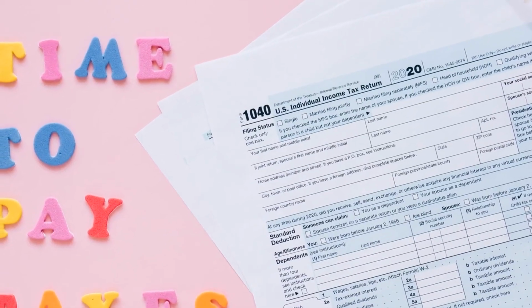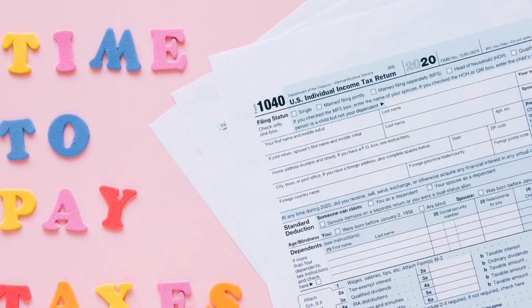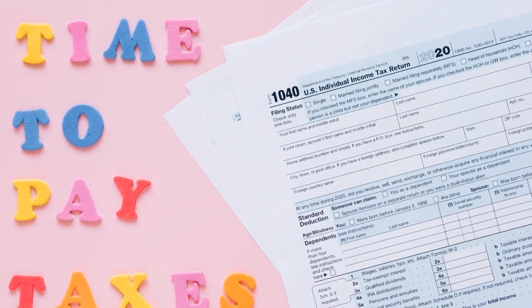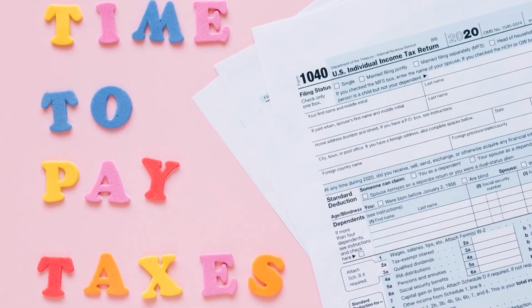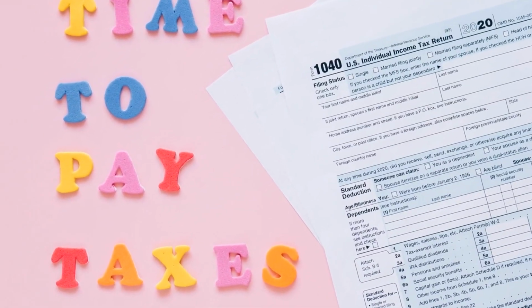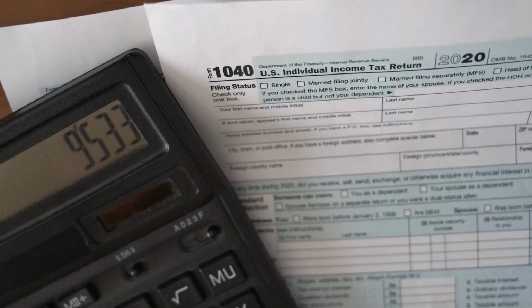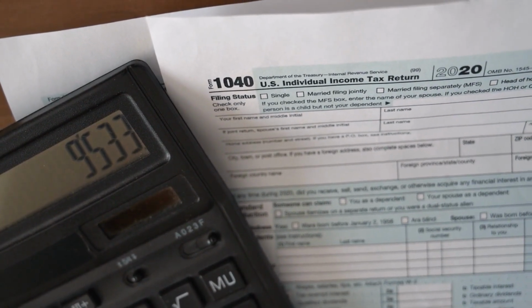Distributions from an S corporation are generally tax-free to the extent of your basis. Once distributions exceed your basis, they become taxable as capital gains. This makes accurate basis tracking essential for proper tax reporting.